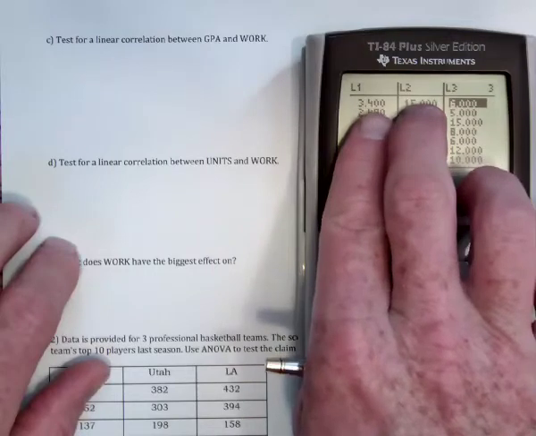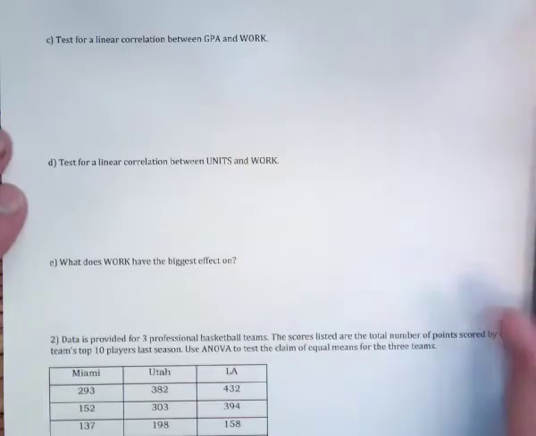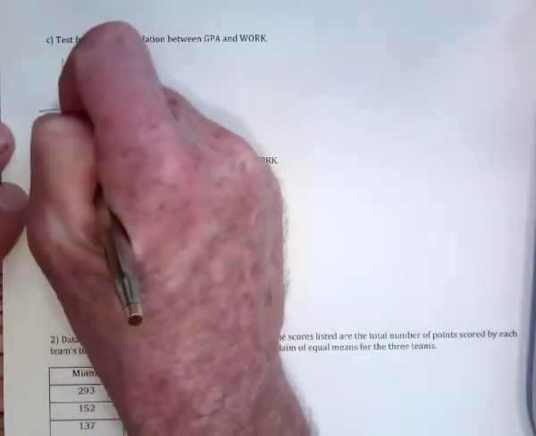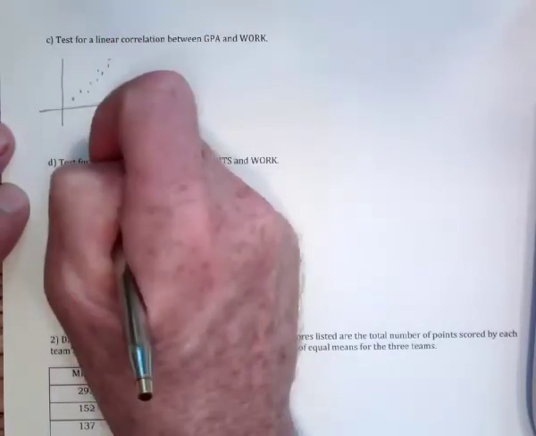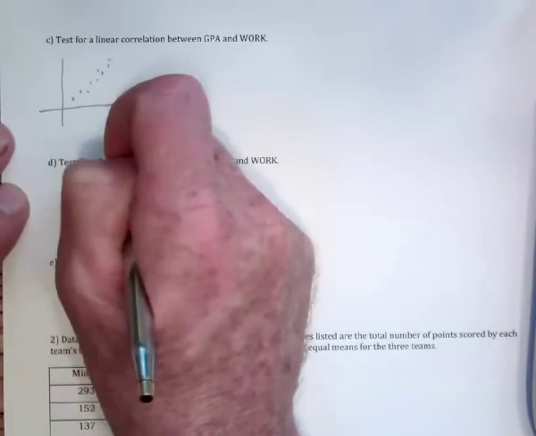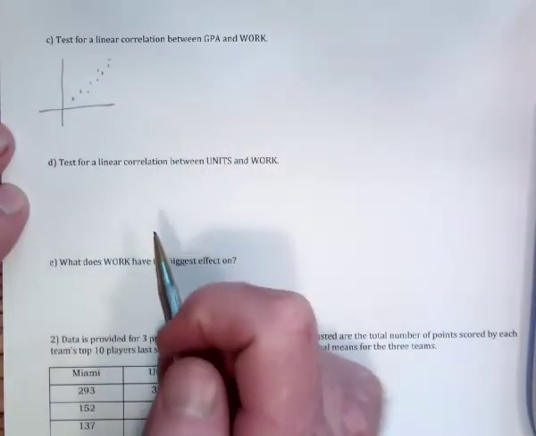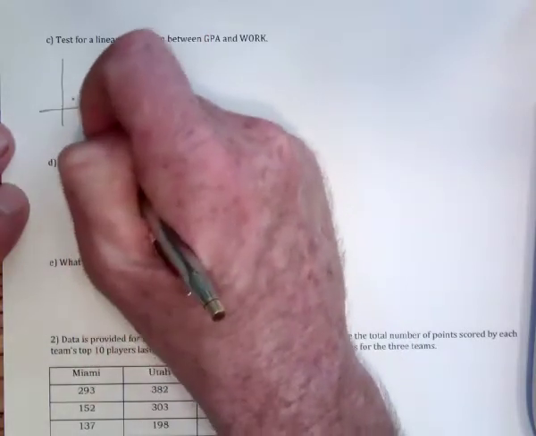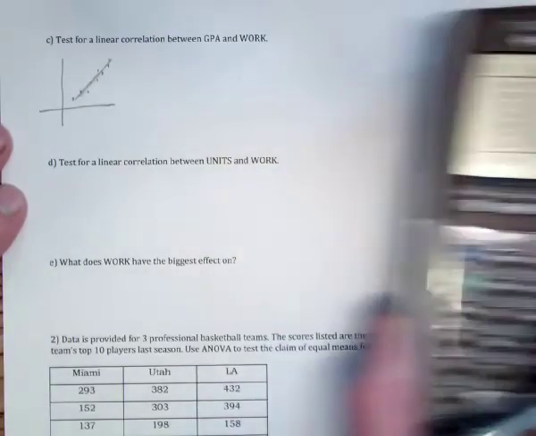So then what it does is it takes these pairs and tries to see if there's a line that would go through them. So in general, you could take a look at the picture and basically you could plot all of those dots and basically see as the GPA goes up, does the work go up? Or the other way around. But in general, is there a linear pattern? Is there a line through those dots, or are they just scattered, randomly scattered?